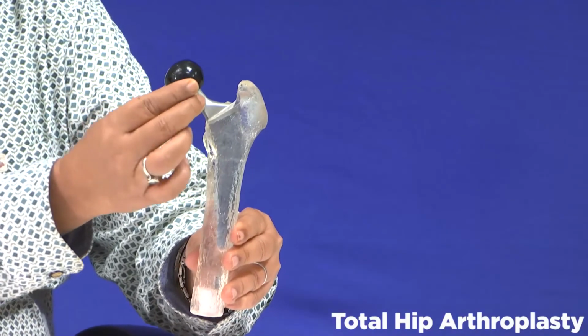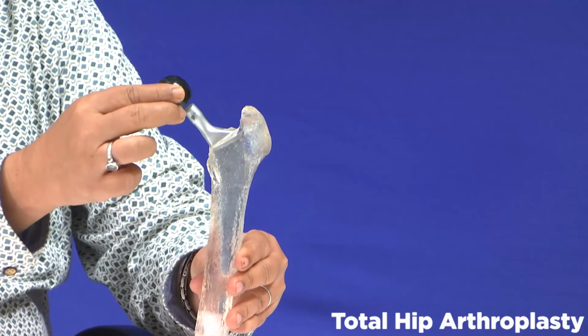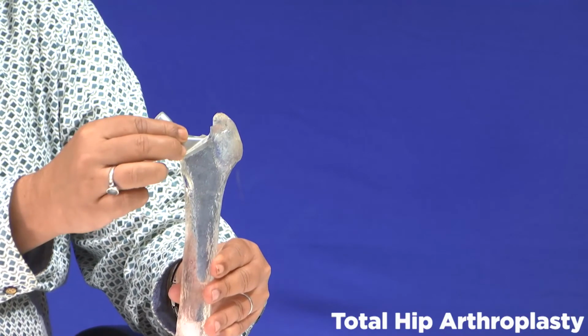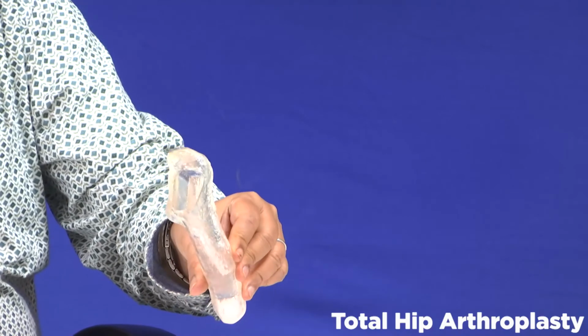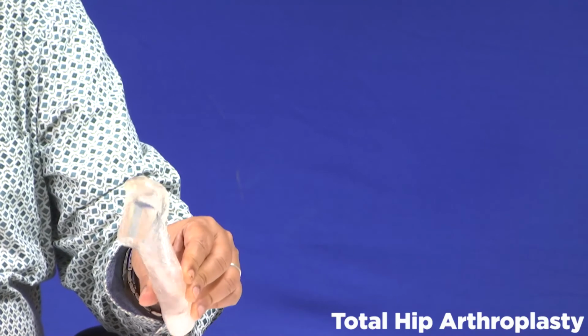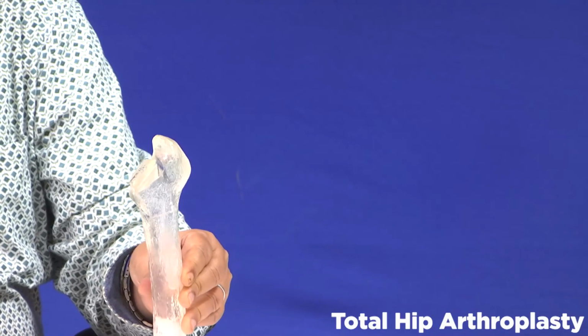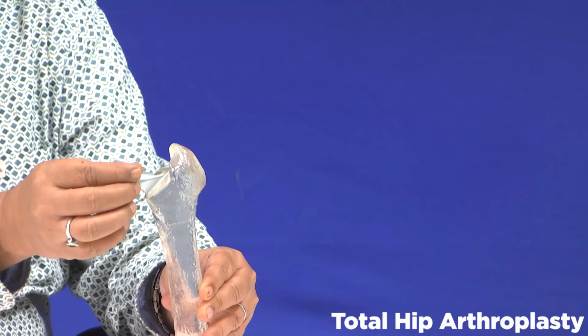Let me present to you a reconstructed femur with a hip implant, as you can see clearly. So now this is the artificial femur head, and I will take it off in parts. Here you can see the reamed canal within the femur, into which the prosthesis is placed.